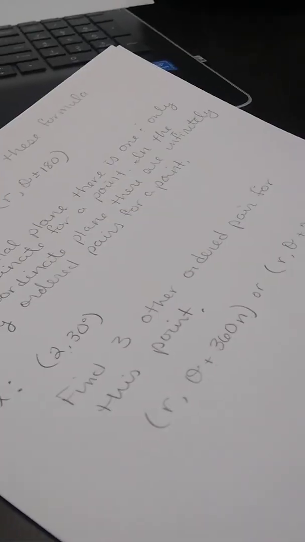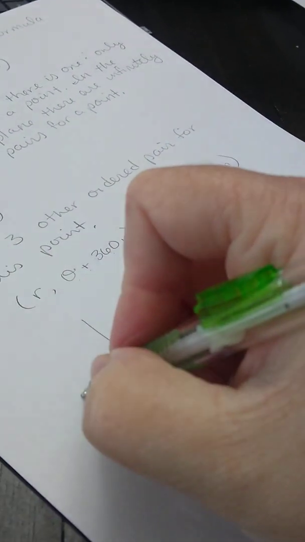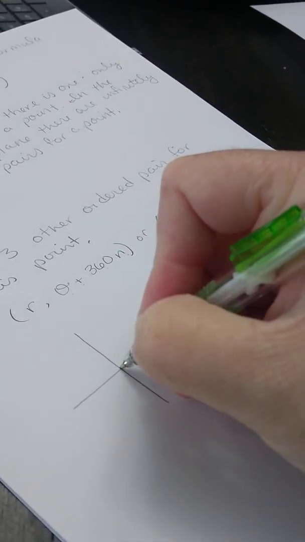Okay, so this is our formula. So let's look at this. So let's go ahead and graph 2, 30. So here's 30 degrees right here.